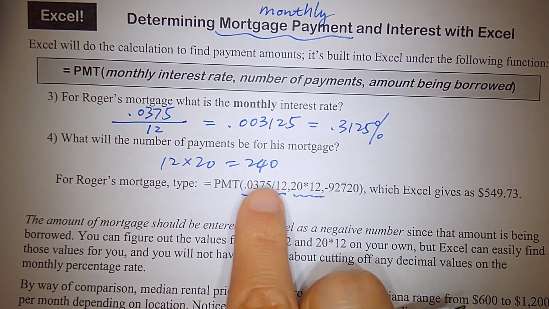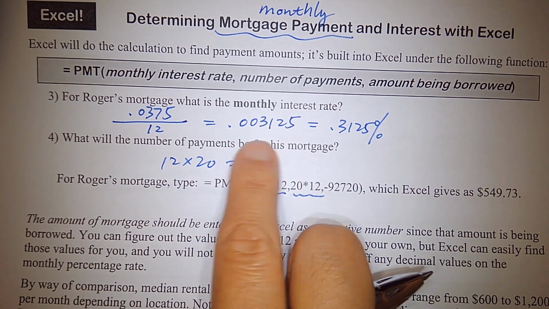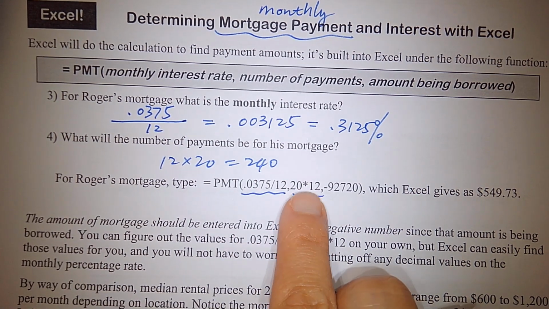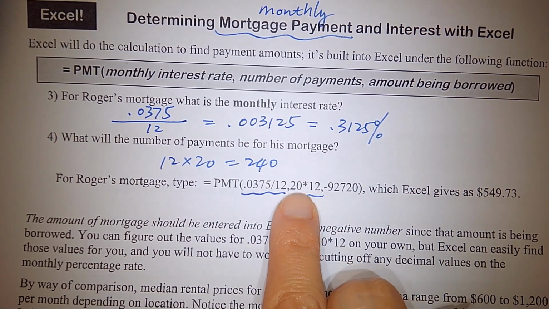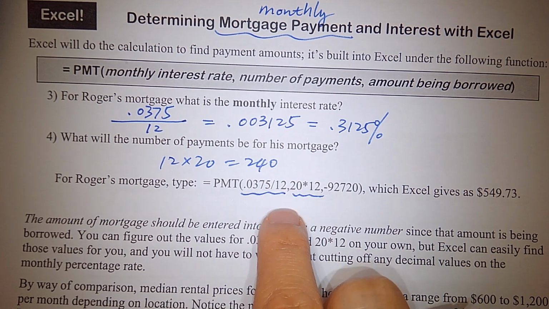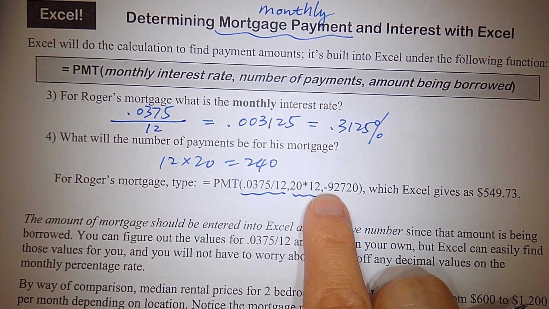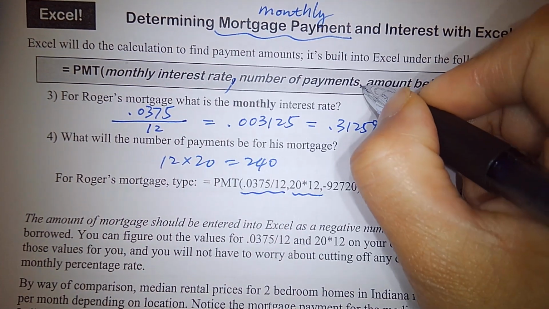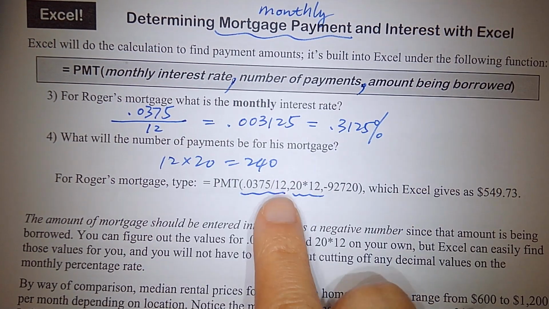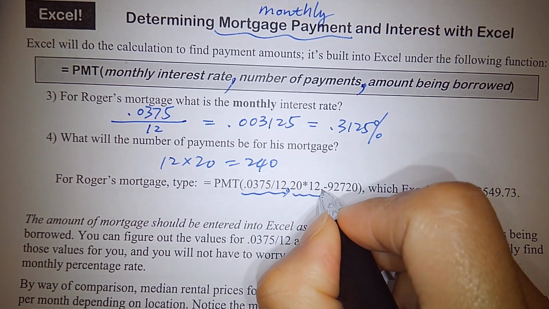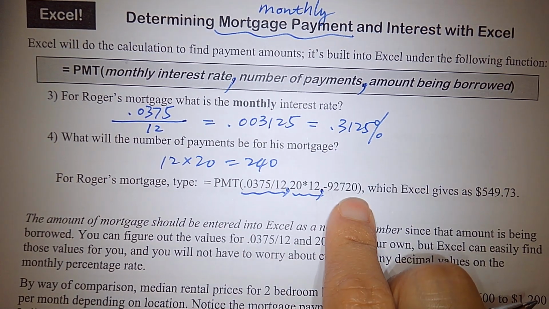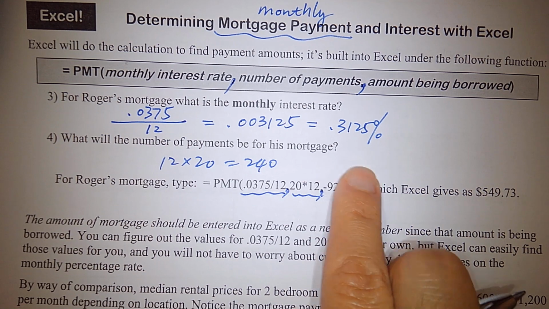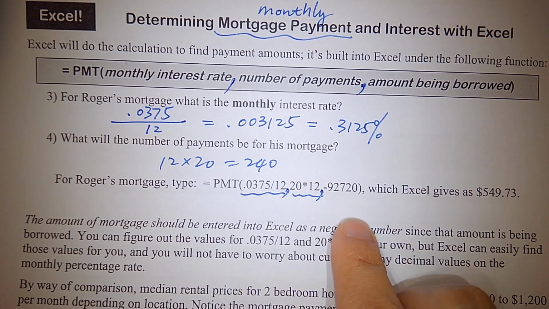When we type the formula in Excel, you can either input 240, or most of the time we don't have to worry about the result and just type 12 times the number of years for the mortgage. Make sure we use commas between those parameters. And then the third parameter is the total mortgage we borrowed in the first place.